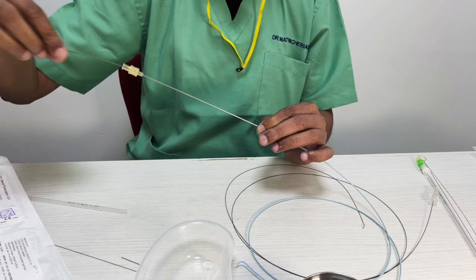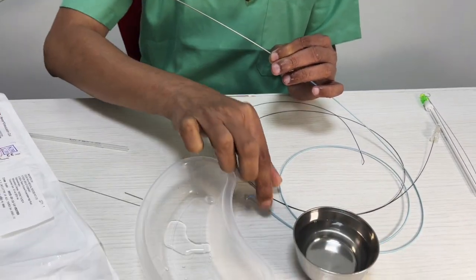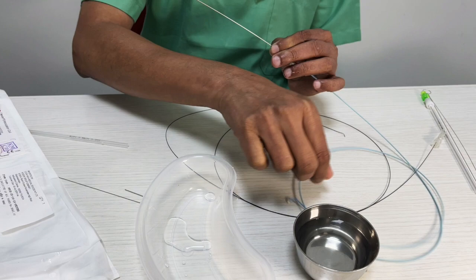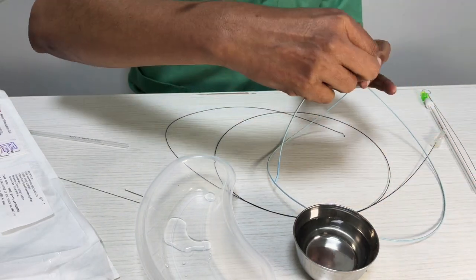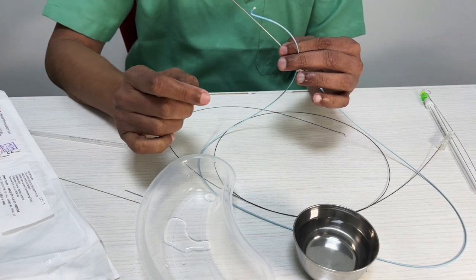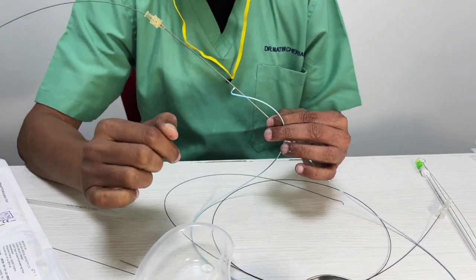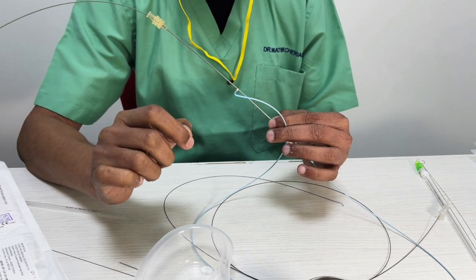And after a point of time, you can see it fluoroscopically and it will exit out from this point. Okay, it's going to exit from here. So remember, the positioning of this tip is very important. It will determine how your coil will behave.